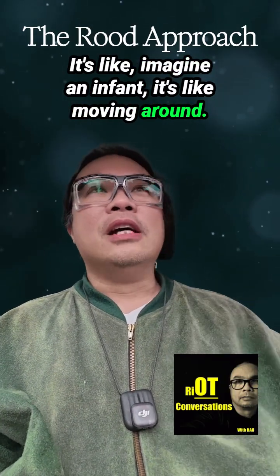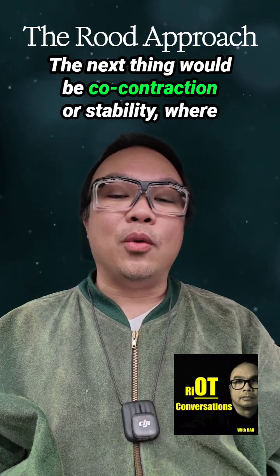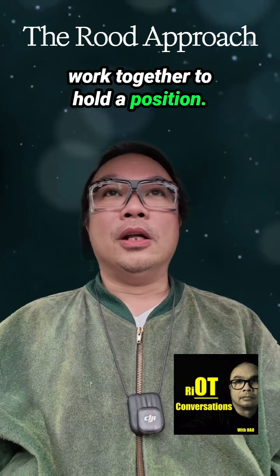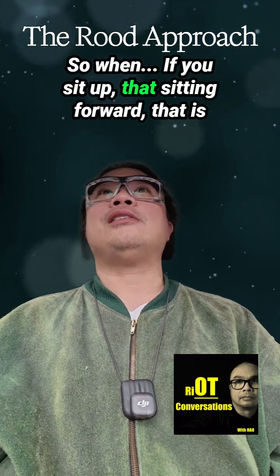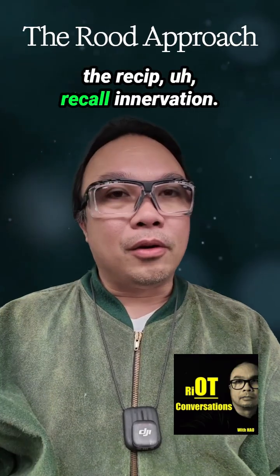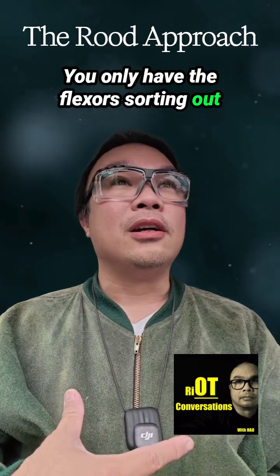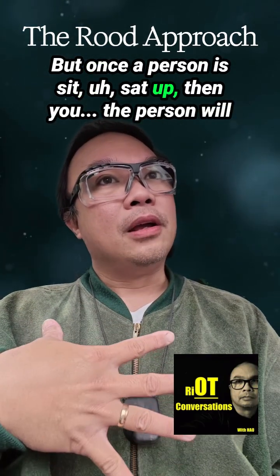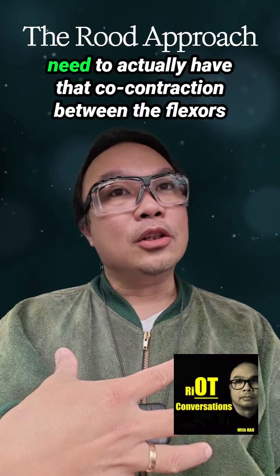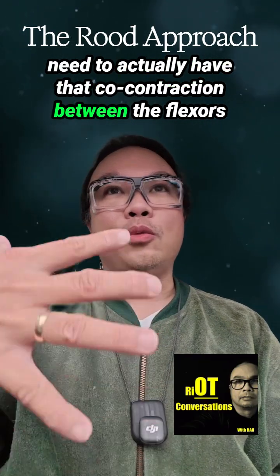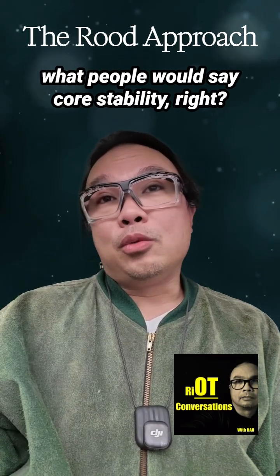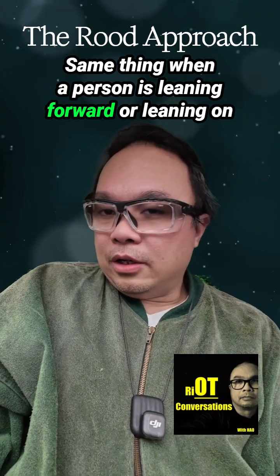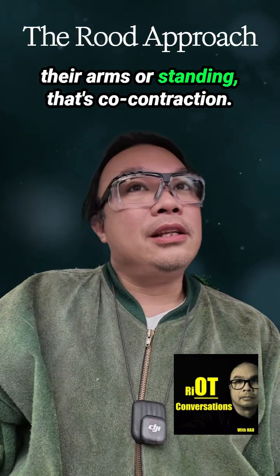The next thing would be co-contraction or stability, where the agonist and the antagonist muscles work together to hold the position. So if you sit up, that sitting forward, that is the reciprocal innervation. You only have the flexors active and the extensors are relaxed. But once a person is sat up, then the person will need to have that co-contraction between the flexors and the extensors of the back. And that's what people would say core stability, right? Same thing when a person is leaning forward or leaning on their arms or standing, that's co-contraction.